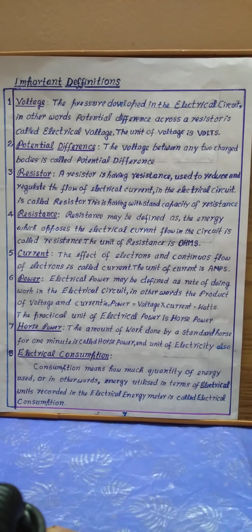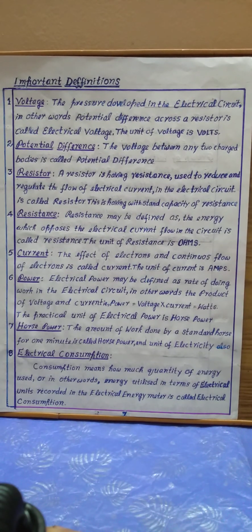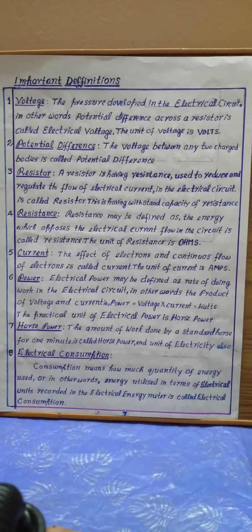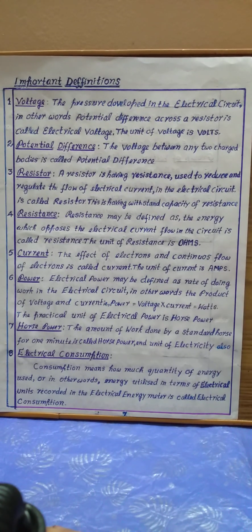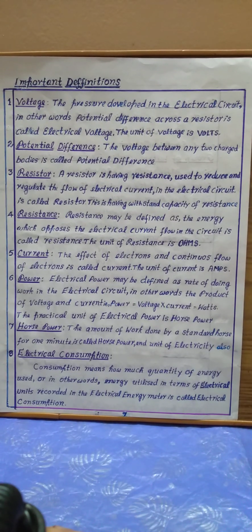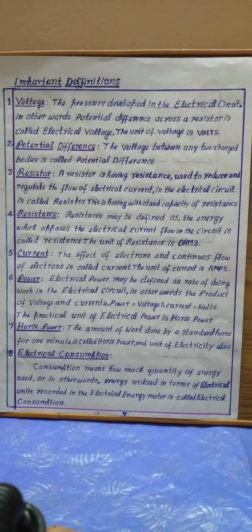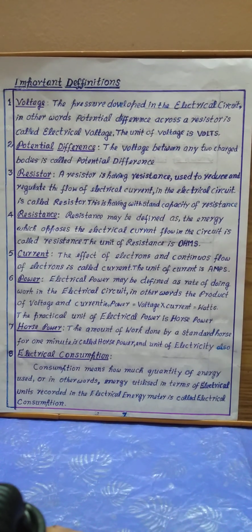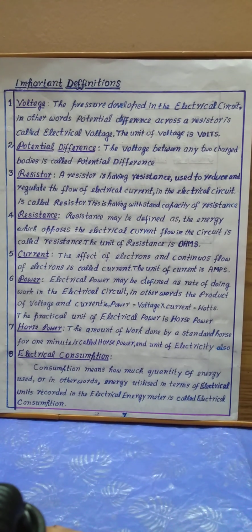Horsepower means it is a unit of electricity. It is watts and electricity. The watts will be explained in the next chapter. The horsepower, the amount of work done by a standard horse for 1 minute, is called horsepower. And it is the unit of electricity also. It means in the electrical system or procedure, horsepower is also calculated in terms of watts.